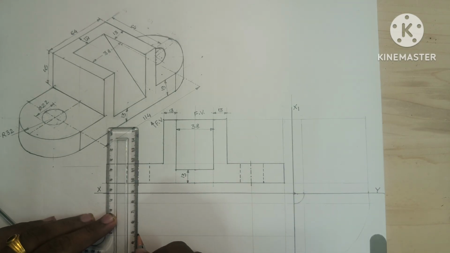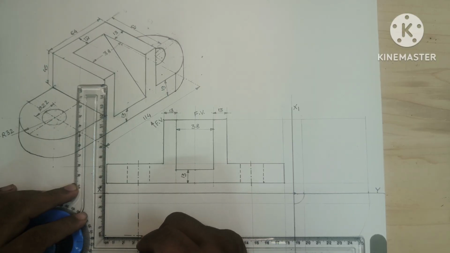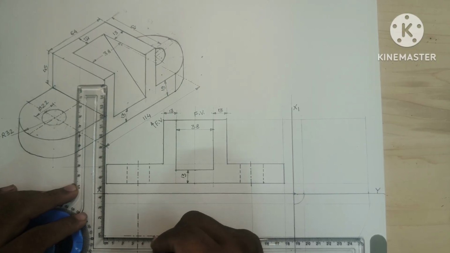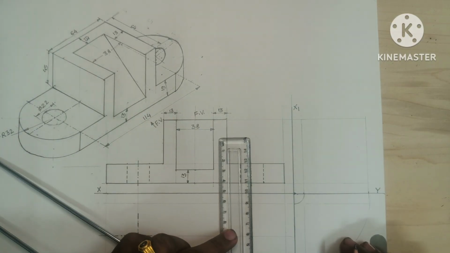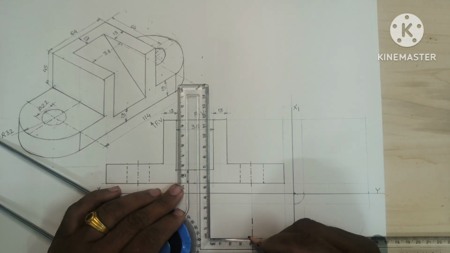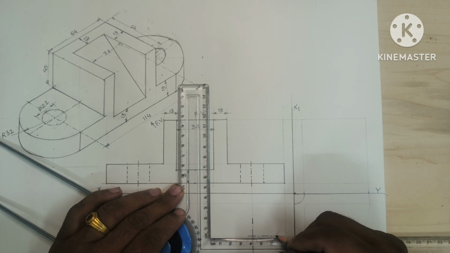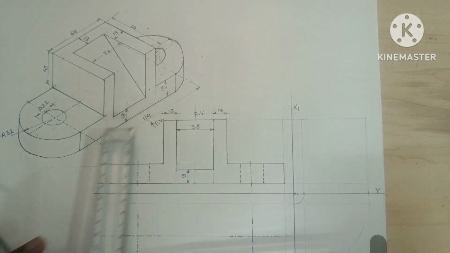This will be the center line. This will be the center line. This will be the center line. This will be the center line horizontally and vertically.